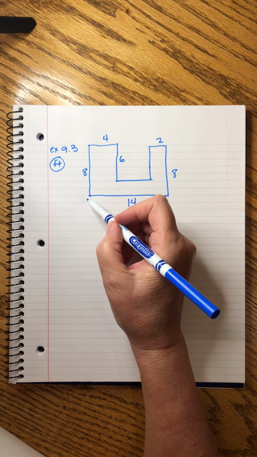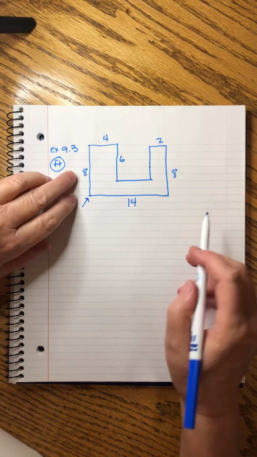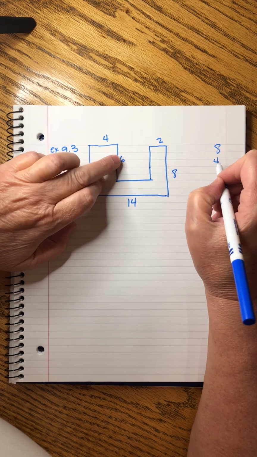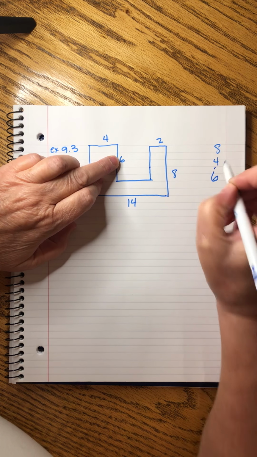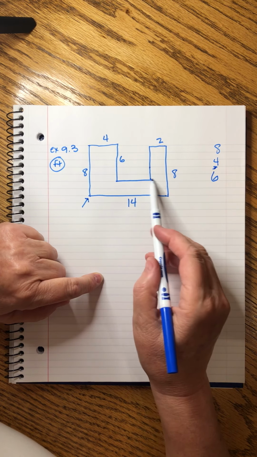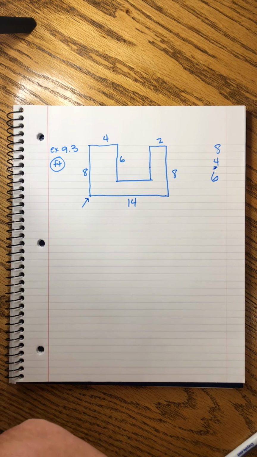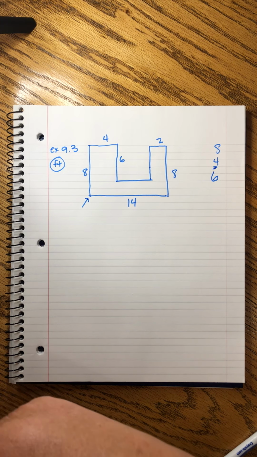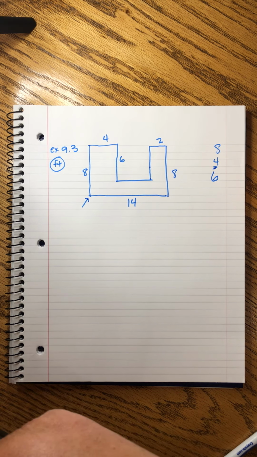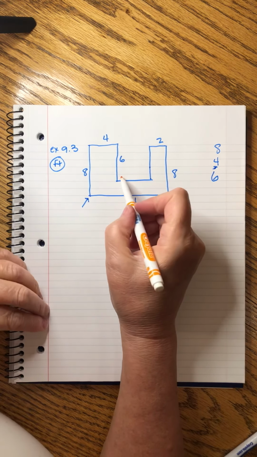All right, I'm gonna start here and start adding things up again. And let's see what happens. Okay, 8, 4, 6. I'm skipping lines, I don't know why. Okay, hold the bus. There's no number for this side. What are we gonna do? Well, what we do is we pull back and we take a look at this figure from a slightly bigger perspective. And what we notice is that this is the side we're missing.